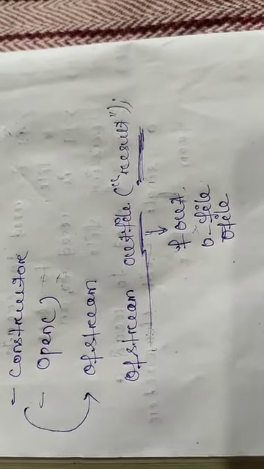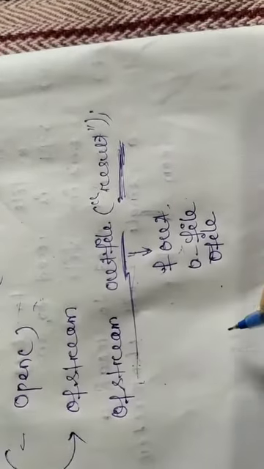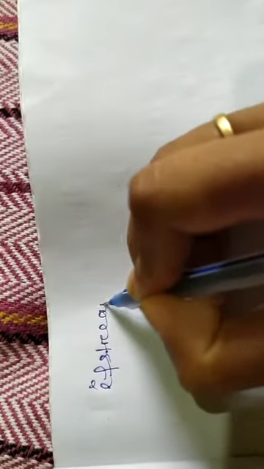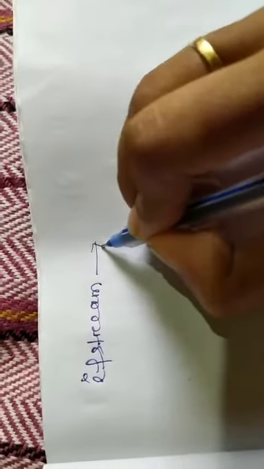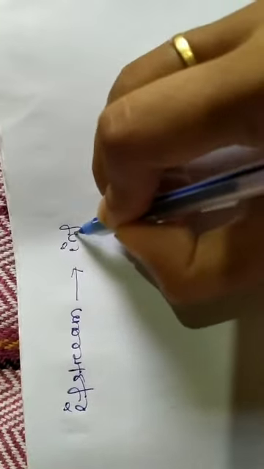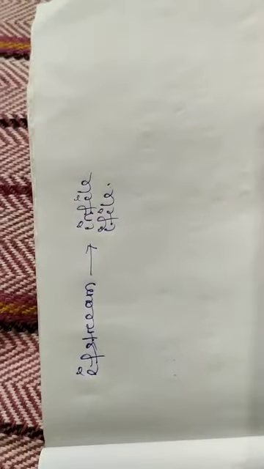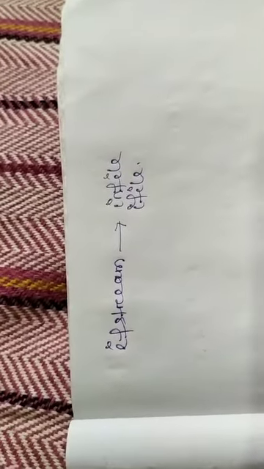Okay, so ifstream is for input. Okay, there must be what in file, like this. Okay, these are some outputs.